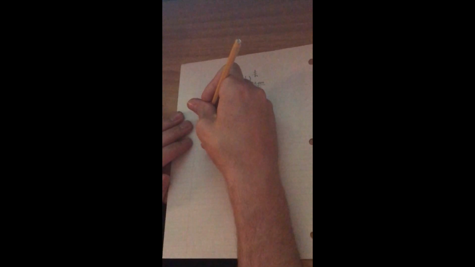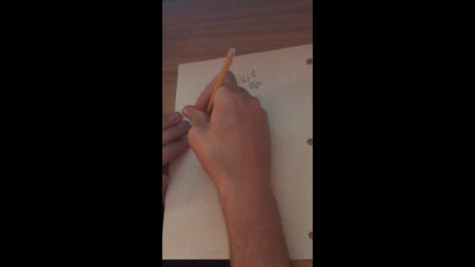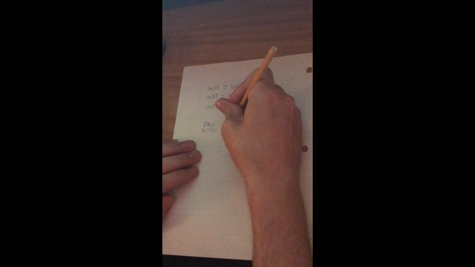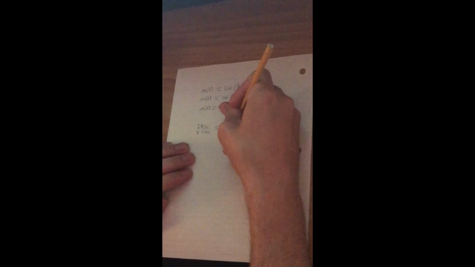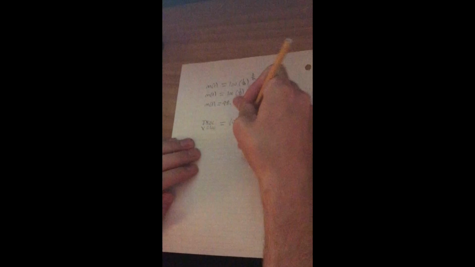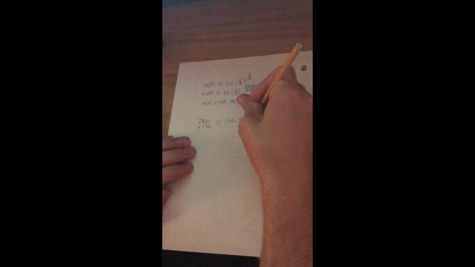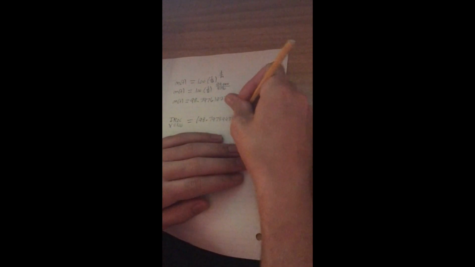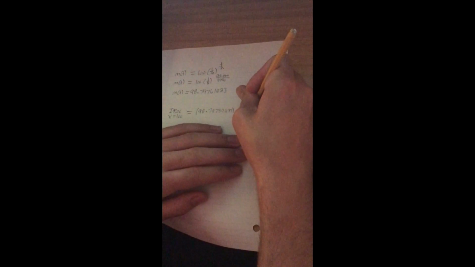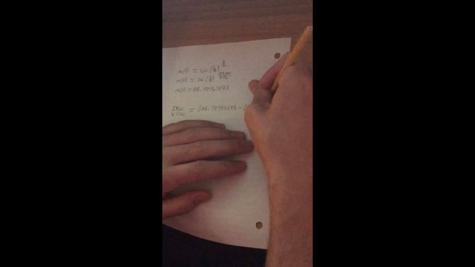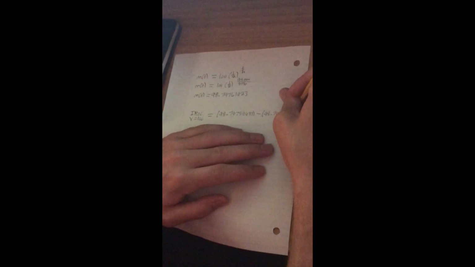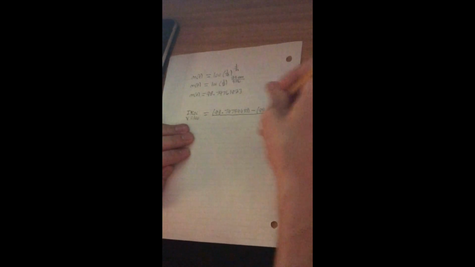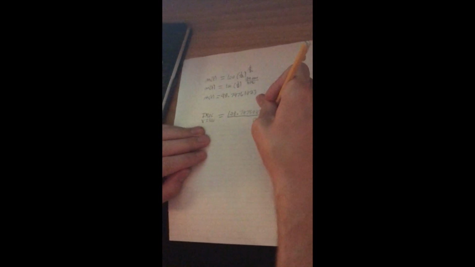So now we must sub these back into our instantaneous rate of change equation. So that's going to be IROC at x equals 100 equals 98.79759433 minus 98.79761823 all over 0.002.